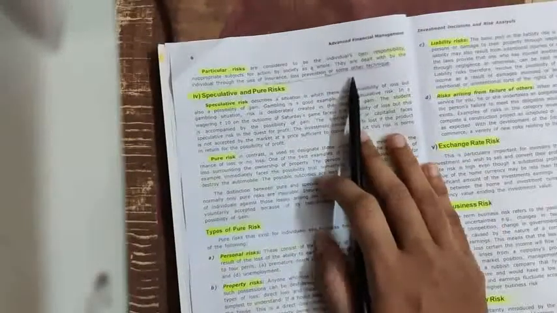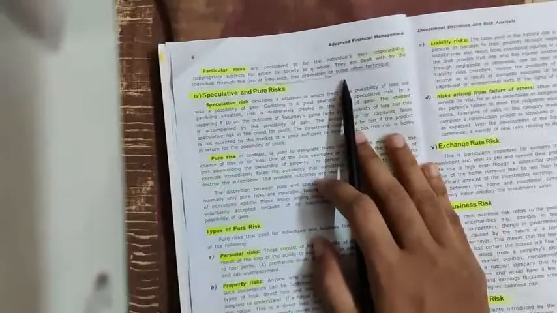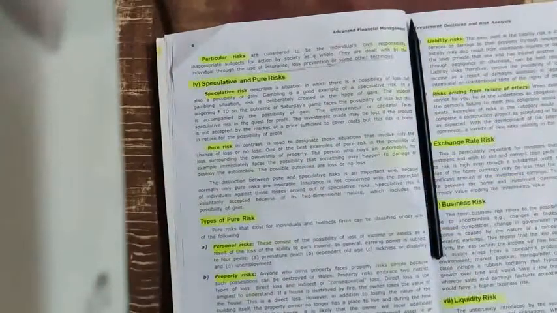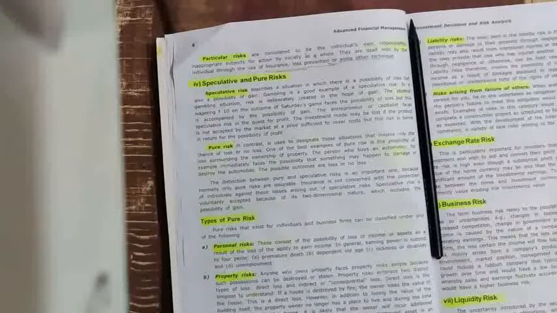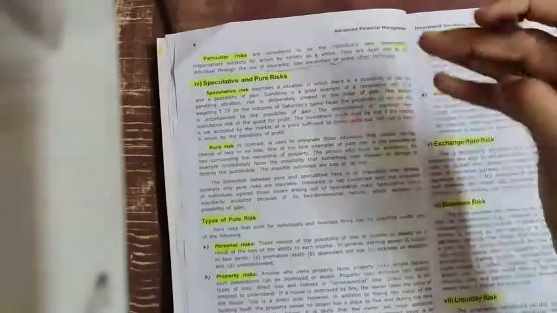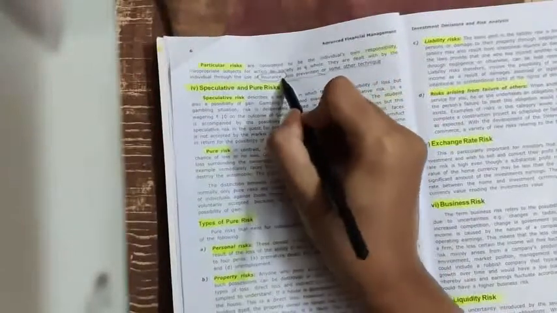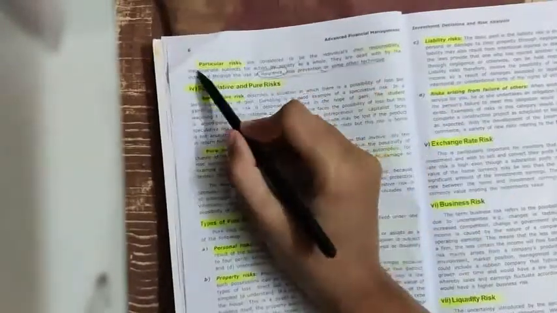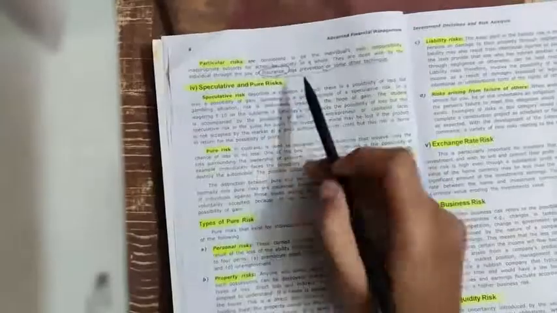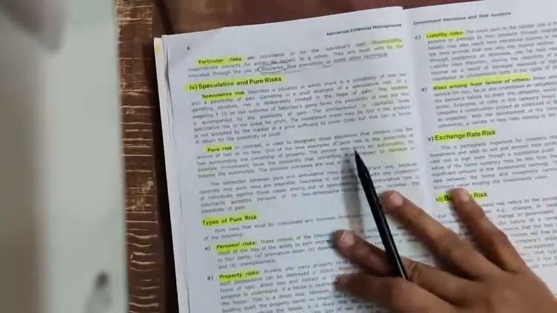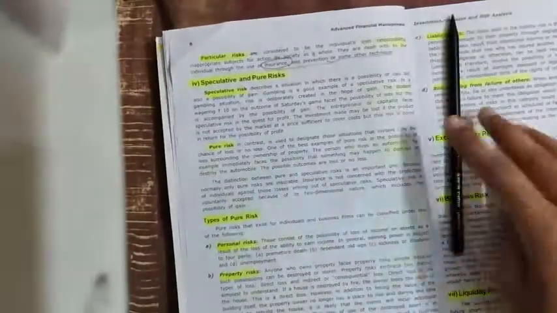For example, you have a particular house, okay, and it catches fire. Suppose you have done insurance, okay, you have this LIC and all of that. Suppose if your house catches fire also, you will be able to get a certain amount of money from the insurance company. This is a particular risk, okay. So now let's move on to the next type of risk, that is speculative risk and pure risk.